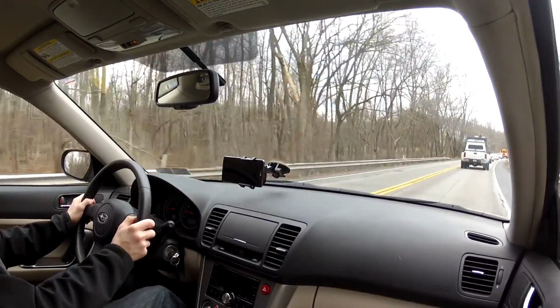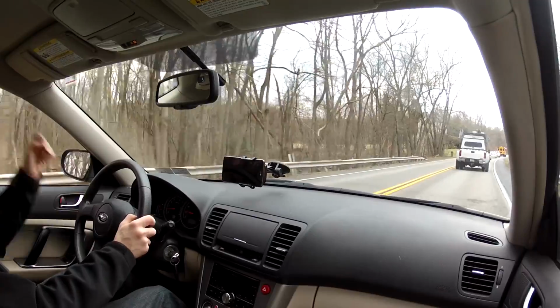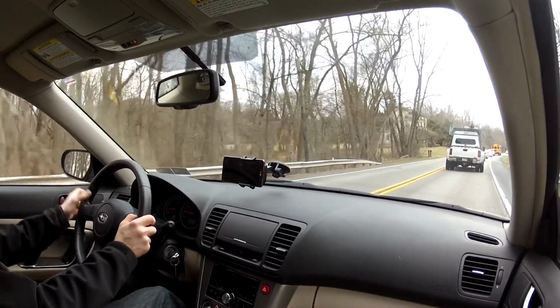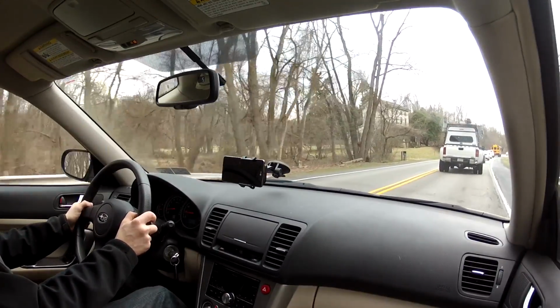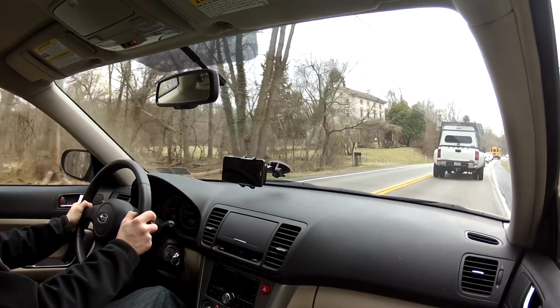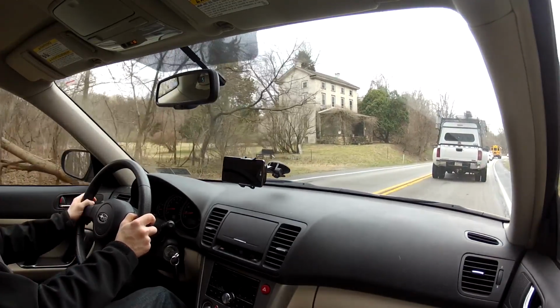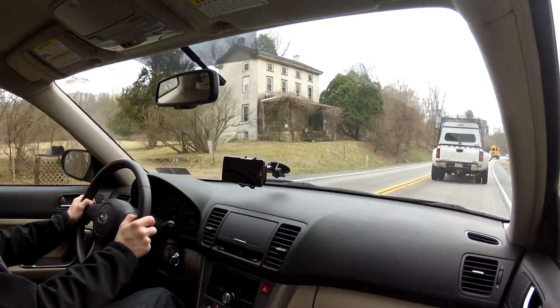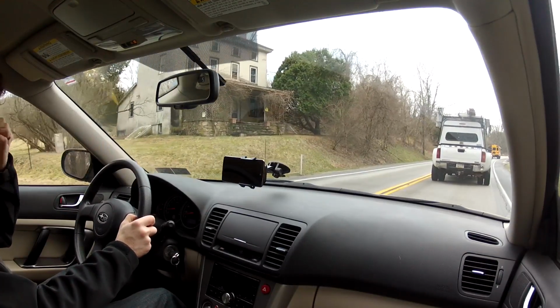So that's kind of the ranty bit that I wanted to go on today, just the expense of having a quad core CPU. It's crazy. But I don't know, we'll see how it goes. I'll report back later, I guess.